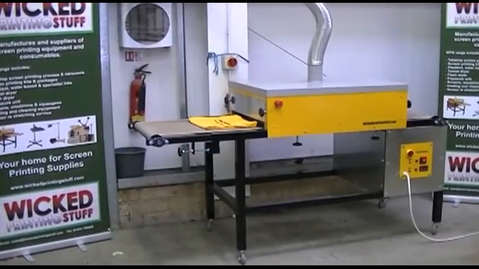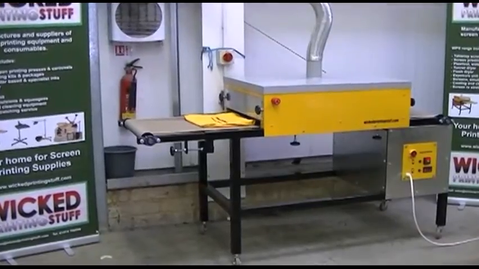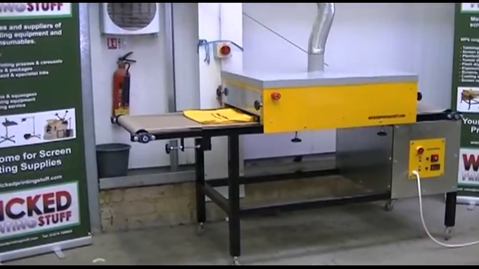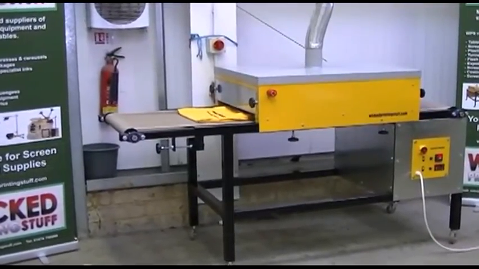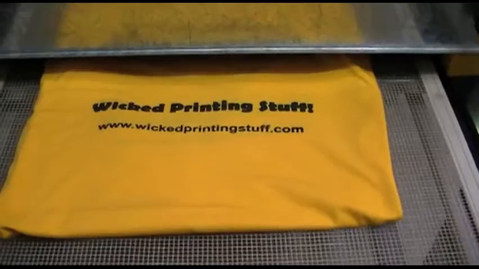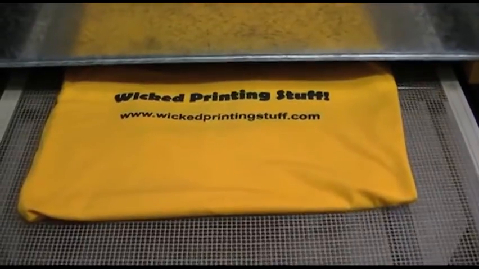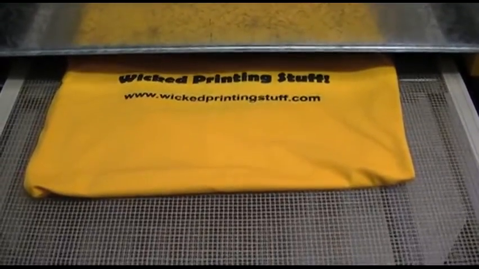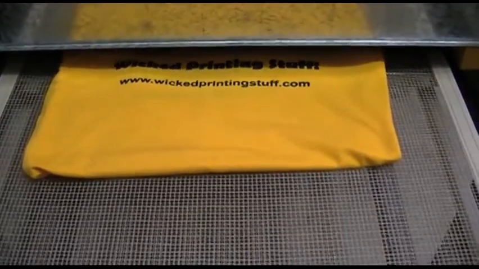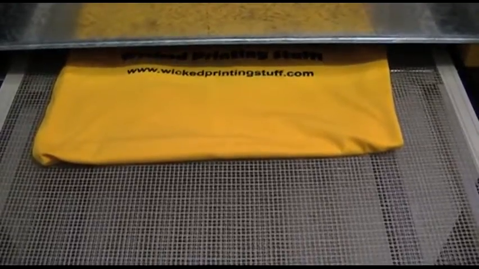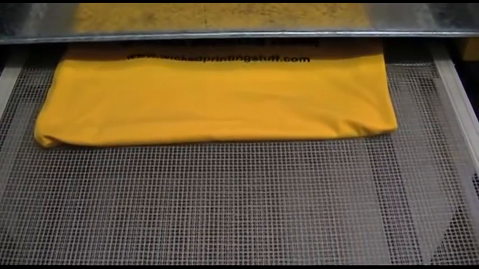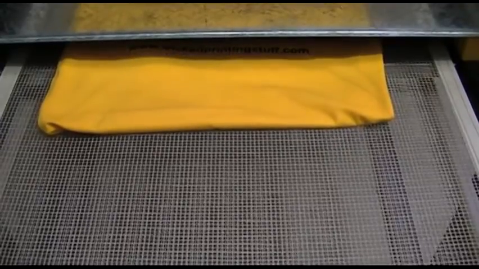If you are a busy printer, you will find that a conveyor tunnel dryer is a much quicker, more efficient and reliable way of curing prints. We always say here at Wicked Printing Stuff, the only definitive test to determine if inks are fully cured is a wash test. That is, washing the garment in hot water with a strong detergent. Of course, don't ignore the washing instructions of your garment. If the print is undercured, the print will show deterioration after only 1 to 3 washes.